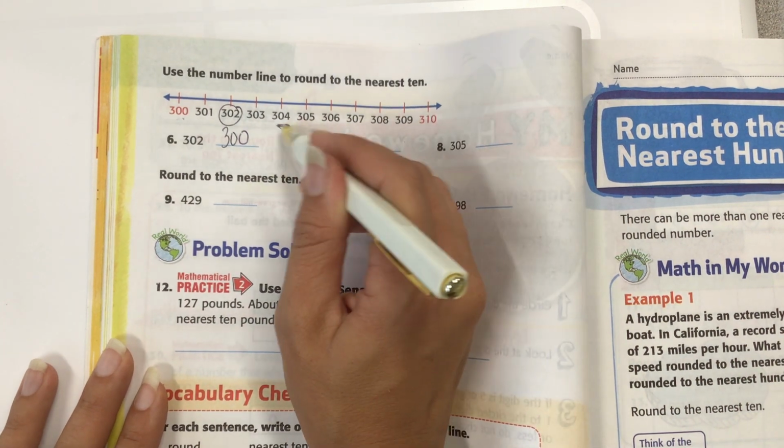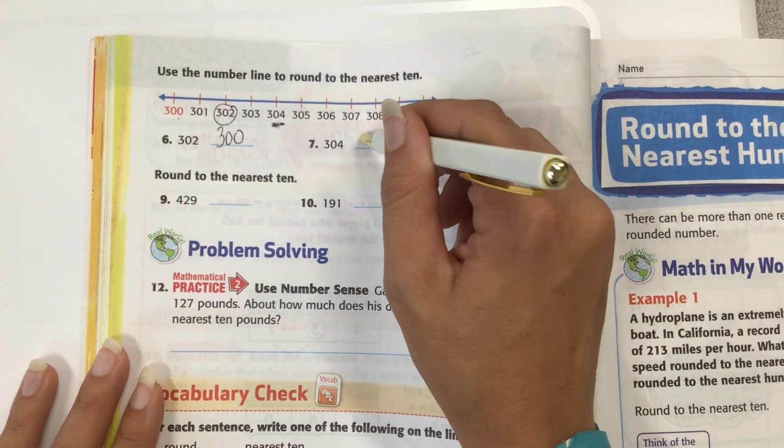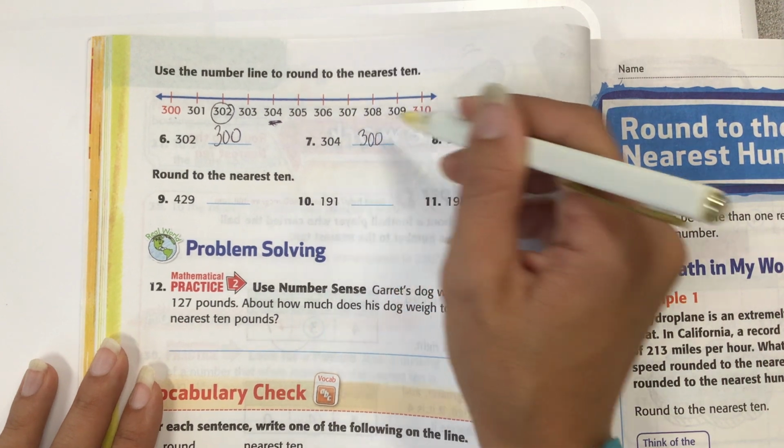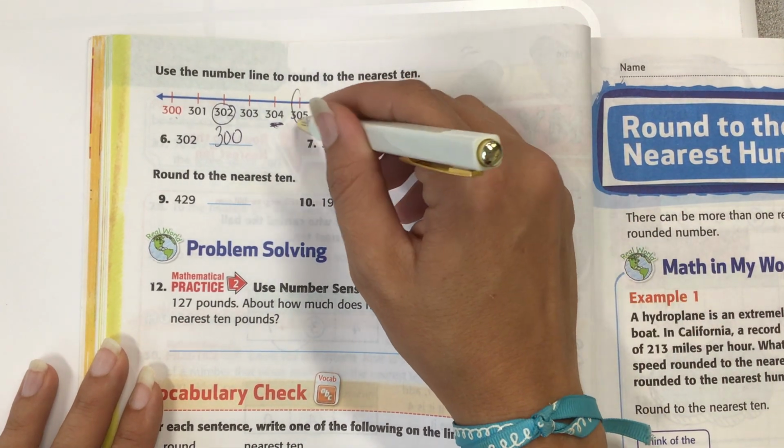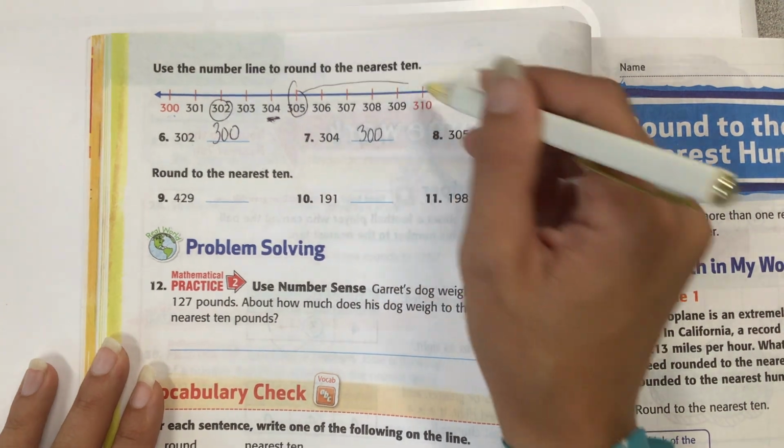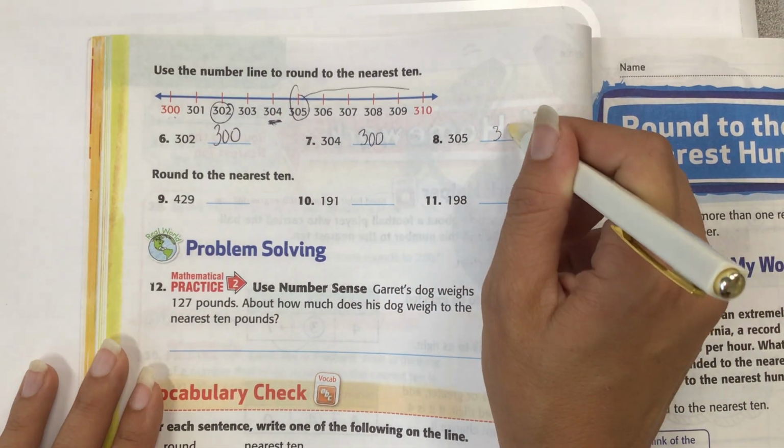304 is here. It's closer to 300. And 305 is right in the middle. If it has a 5, it goes this way. So the answer would be 310.